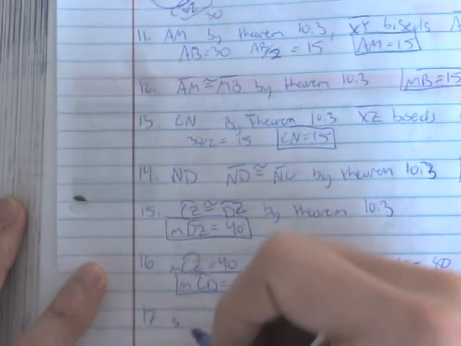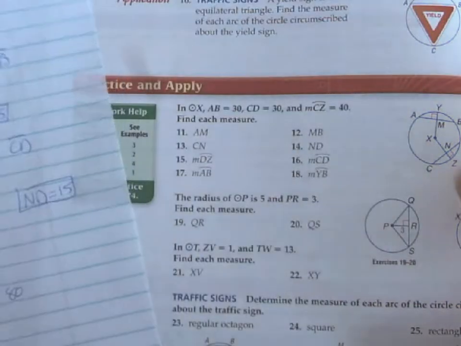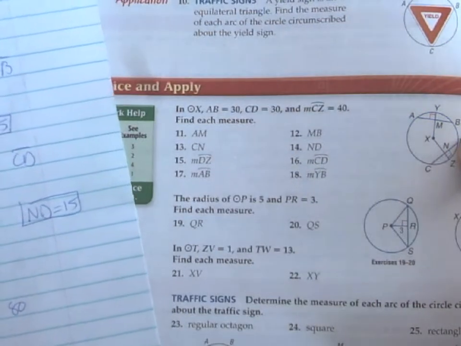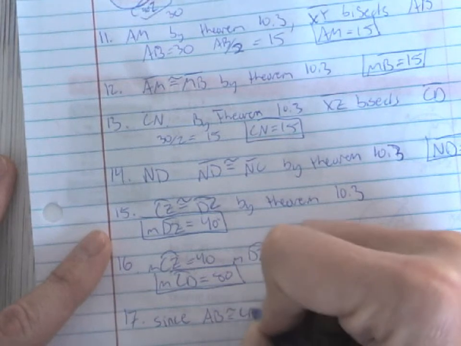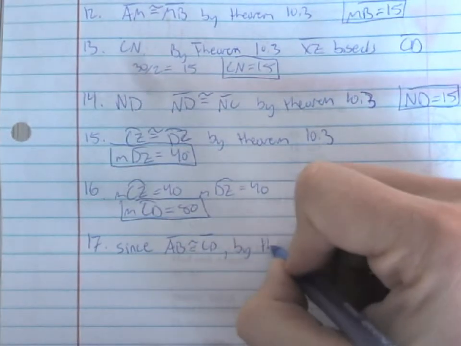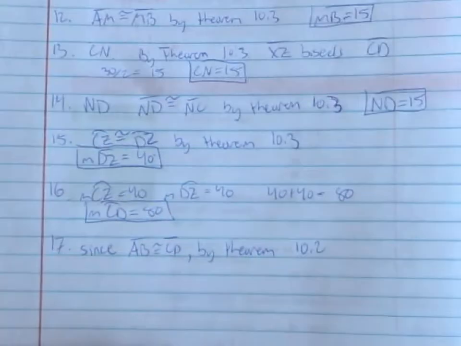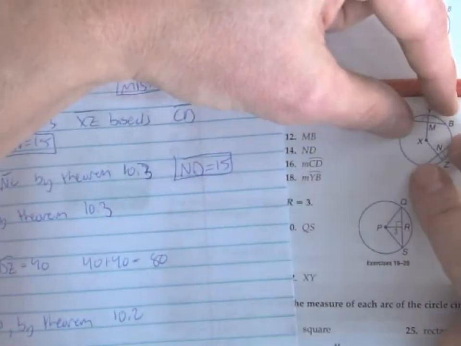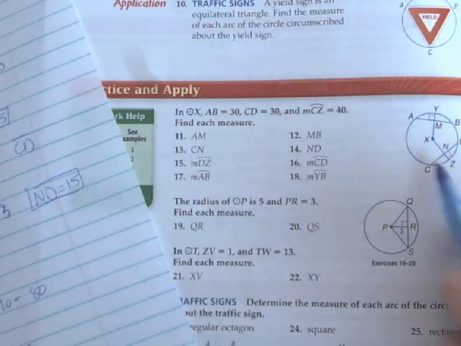Since we know AB is congruent to CD already, by theorem 10.2, if the two chords are congruent, then their two corresponding arcs are congruent. So we basically know that arc CD and arc AB are the same.